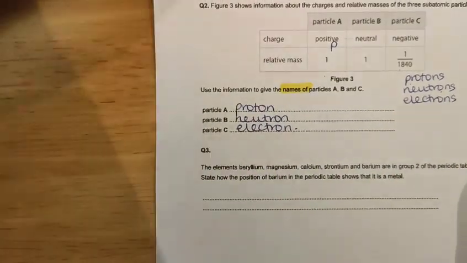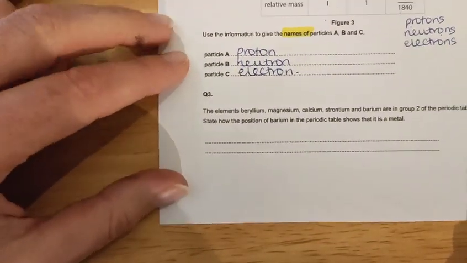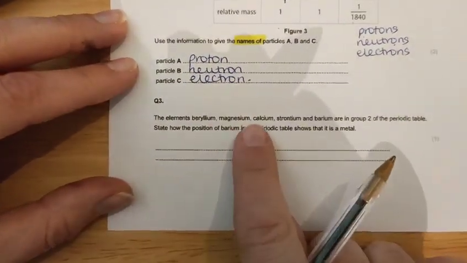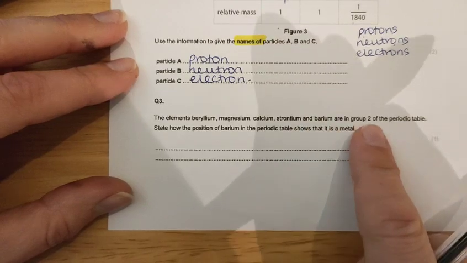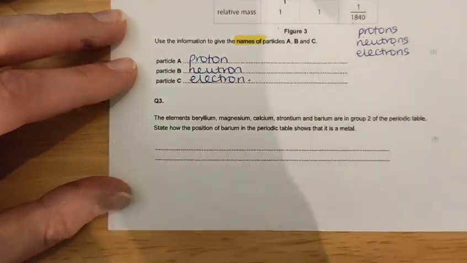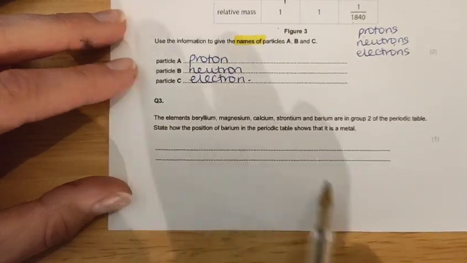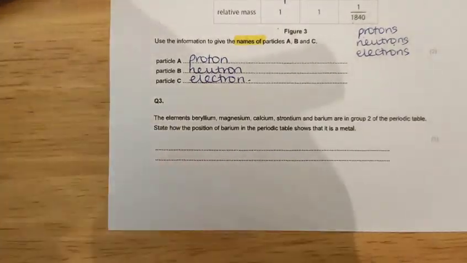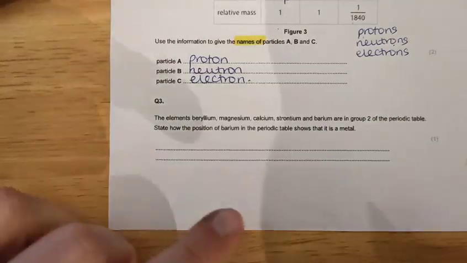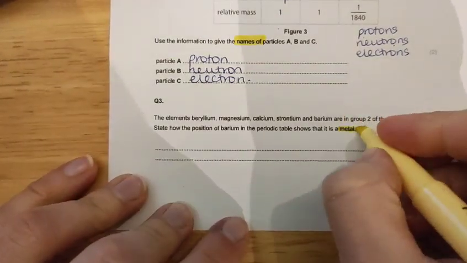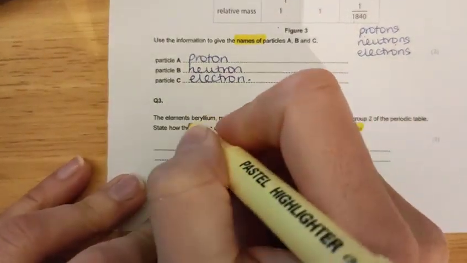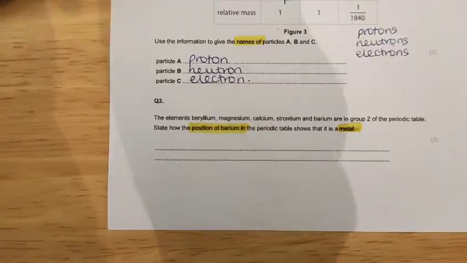Okay, question number 3. The elements beryllium, magnesium, calcium, strontium and barium are in group 2 of the periodic table. Okay, we could check that if we wanted to. We're just going to take that as true. States how the position of barium in the periodic table shows that it is a metal. So something about the position, highlight the position of barium shows it's a metal.